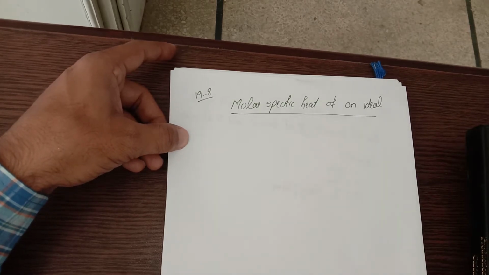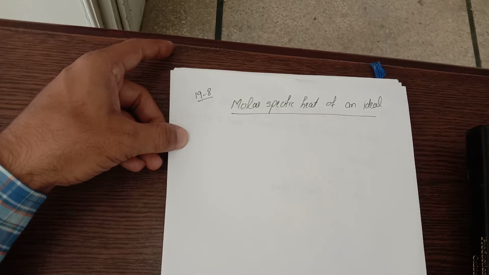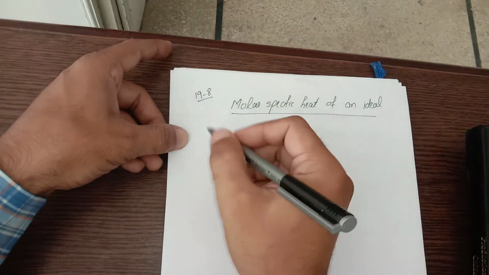In this lecture, I would be talking about the internal energy of an ideal gas along with the molar specific heat at constant volume and molar specific heat at constant pressure of an ideal gas. Then I would be looking at the relationship between the degrees of freedom and molar specific heats. So let's start our discussion with internal energy.